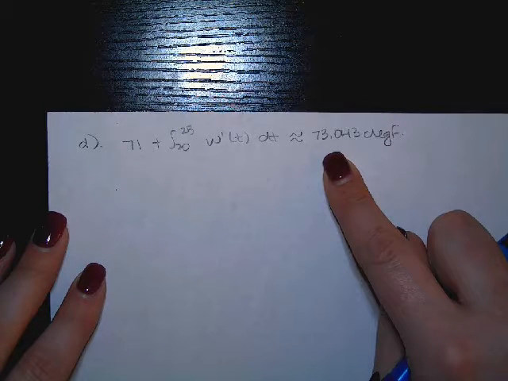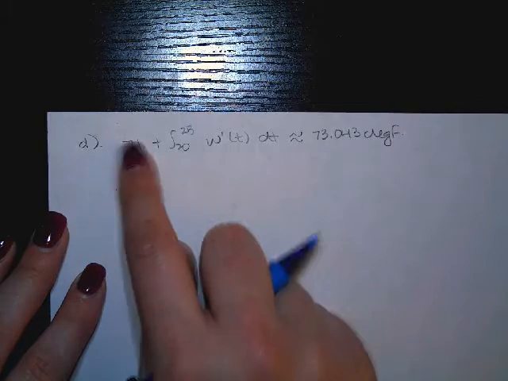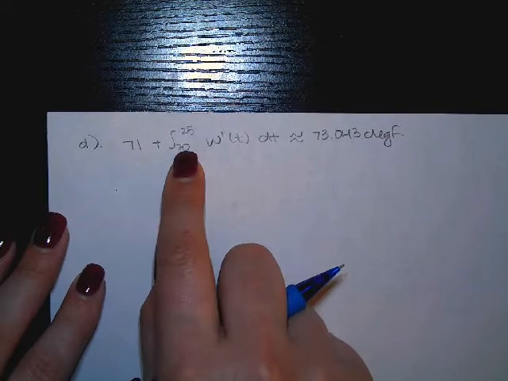What is that? Is that from 20? This is from 0 to 20 and then 20 to 25.